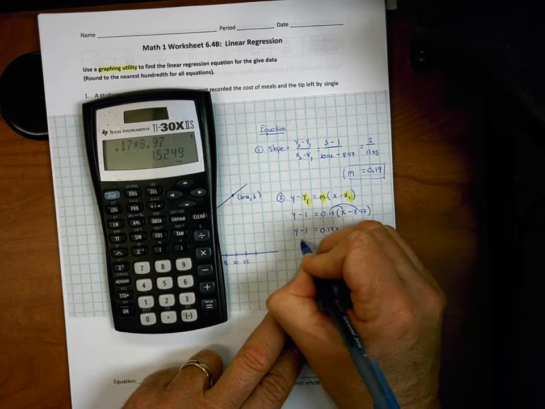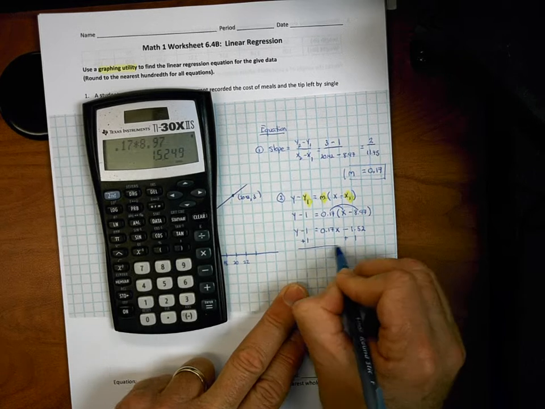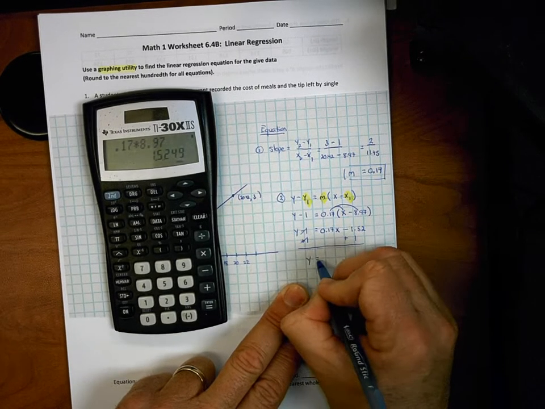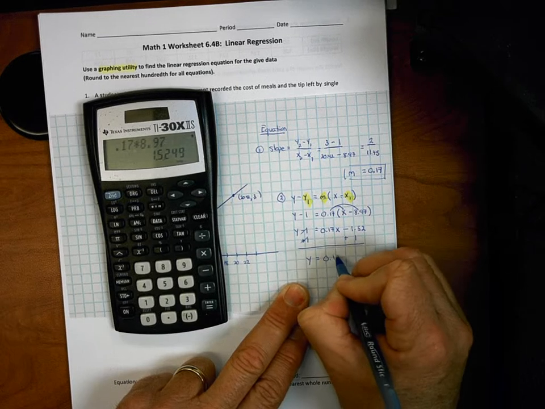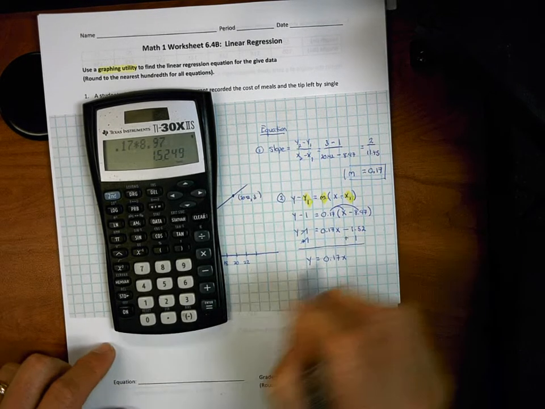Then I add 1 to both sides because I want my final equation in y equals mx plus b form, and I get y equals 0.17x minus 1.52.